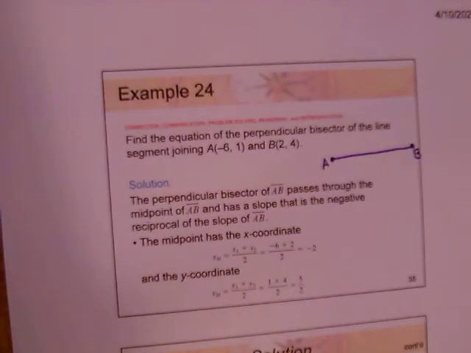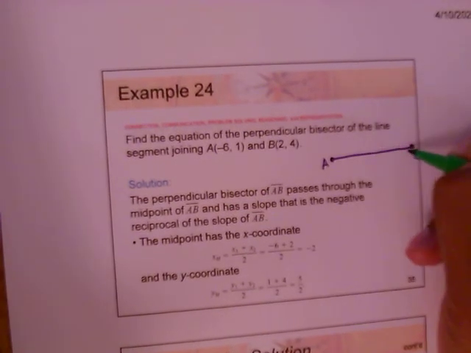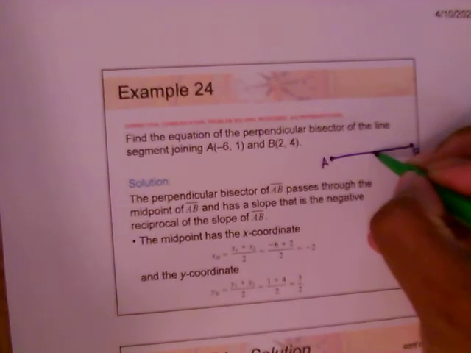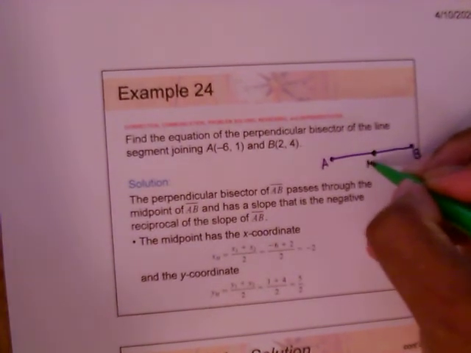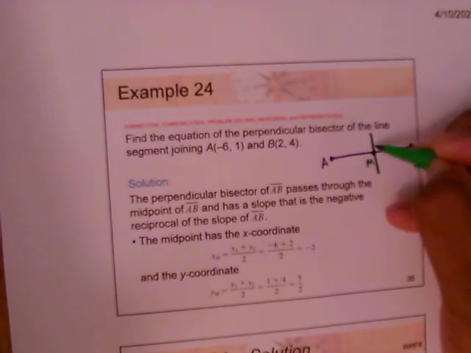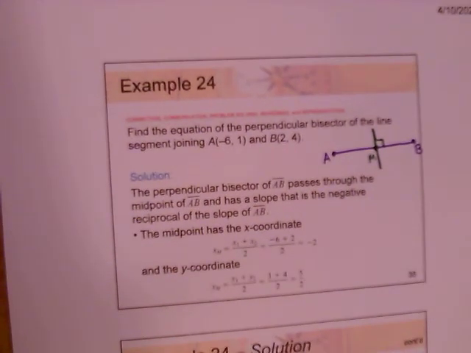Then the perpendicular bisector is going to be that line that bisects the line segment into two equal parts. So the midpoint will have to be somewhere right here. That's the midpoint. And this line is your perpendicular bisector, because it forms a right angle and it passes through the midpoint of the line segment. That's what we mean by a perpendicular bisector.